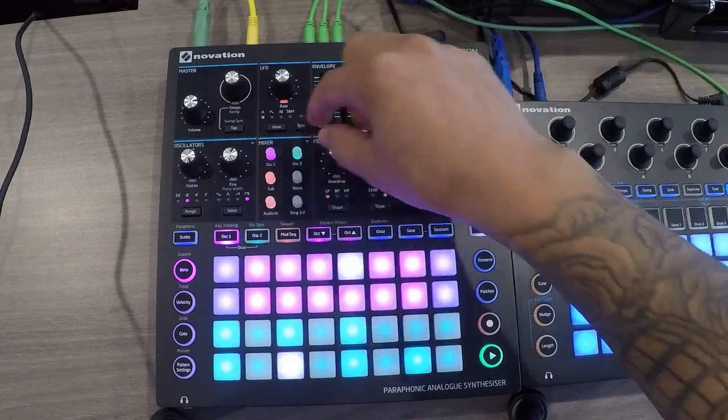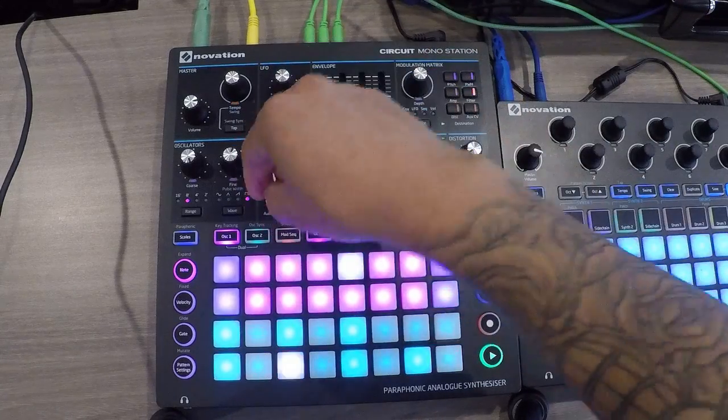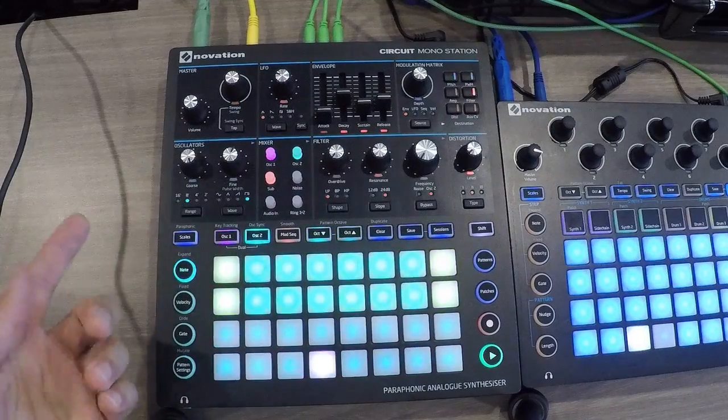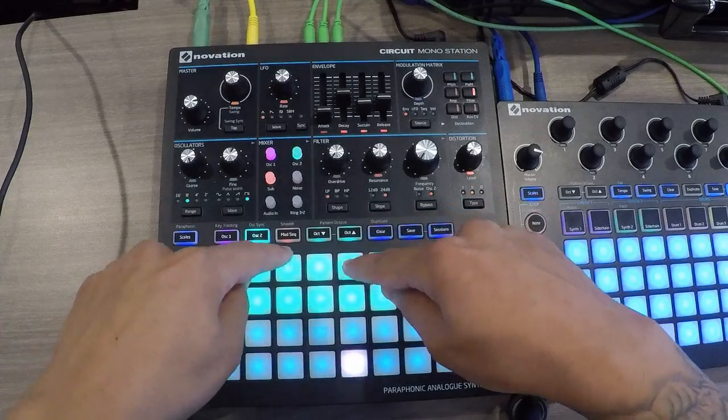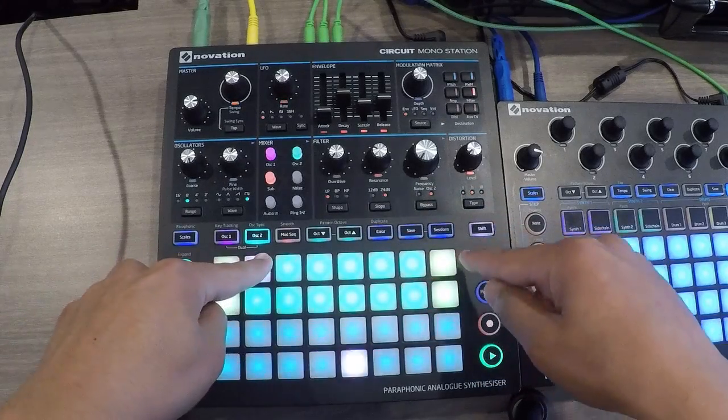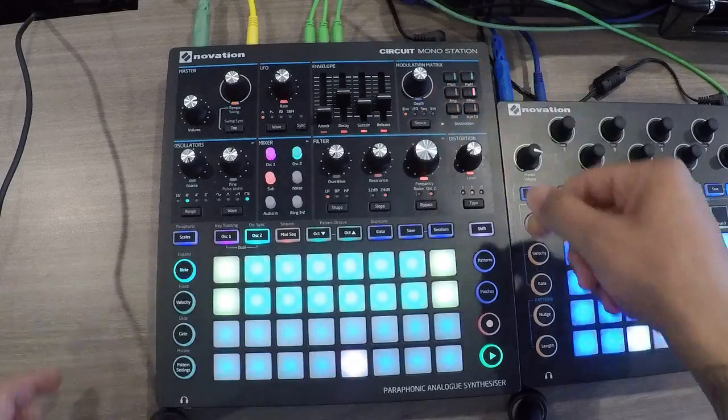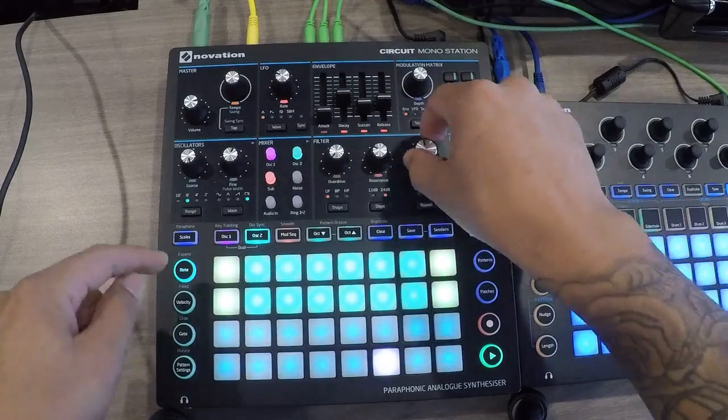So the cool thing here is, again, if I turn up the second oscillator, I can then go to the second oscillator here, and you can see that the sequence is now blank. So if I press some notes, oh, I have it on a bypass.